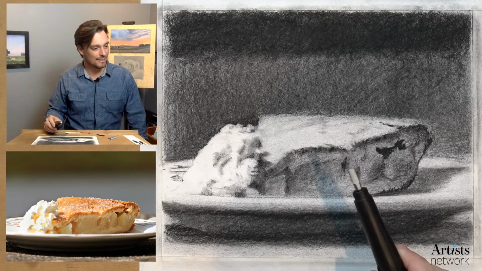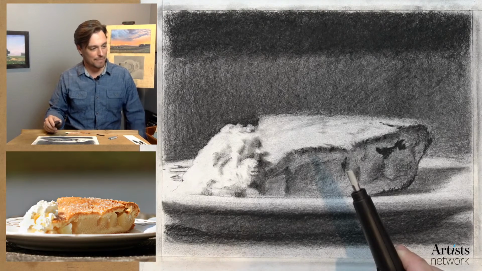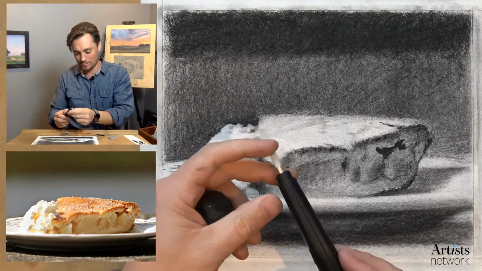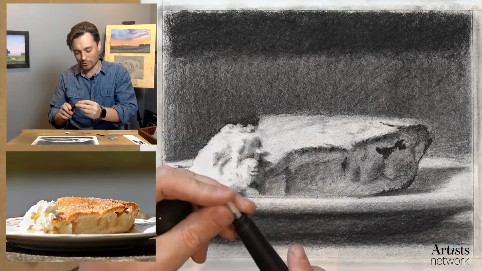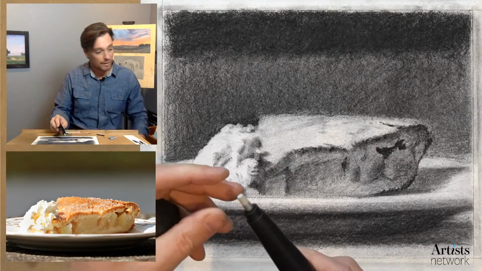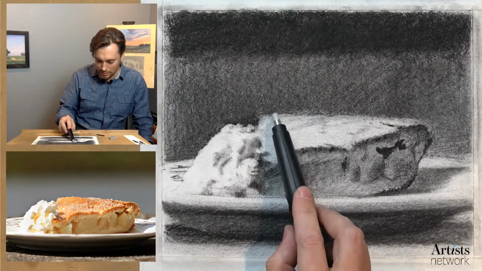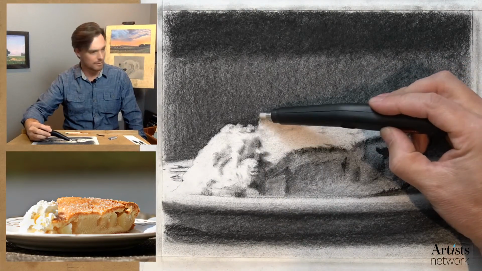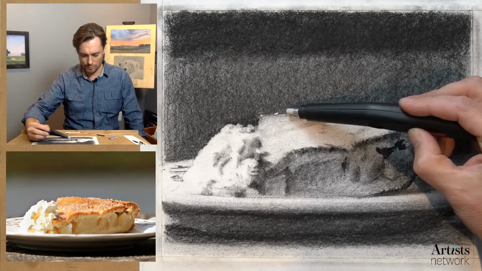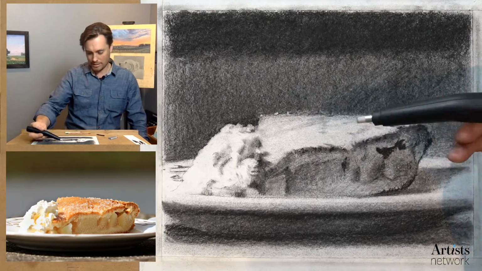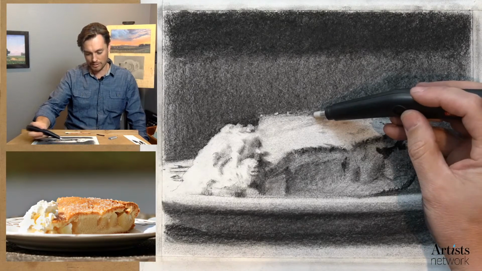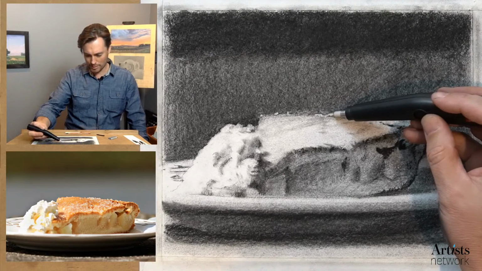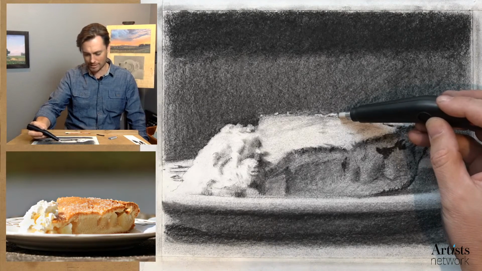Let's see. So what am I going to do here? Okay, so I think I want to start along that back edge. And so you can see I've got this mechanical eraser, it just spins around, and I'll see how it does in terms of the detail. Just dropping it down along that edge. And before I drop it down, I'm trying to be careful about the placement and think through. I'm going to force myself to look at the subject more.